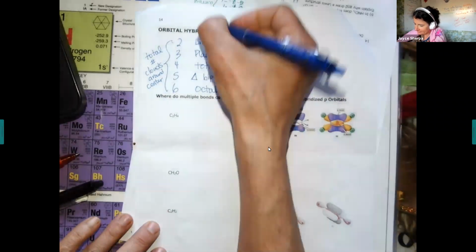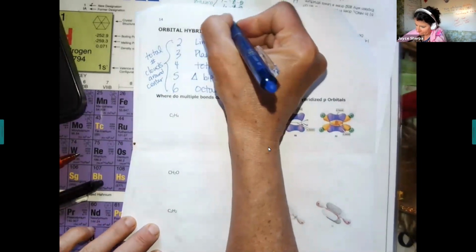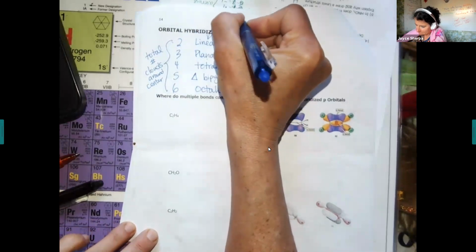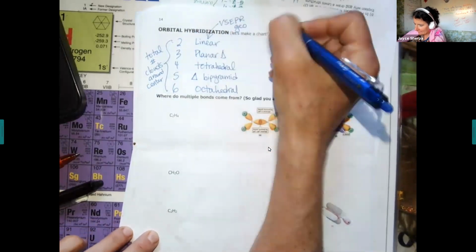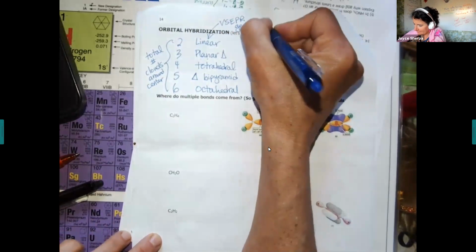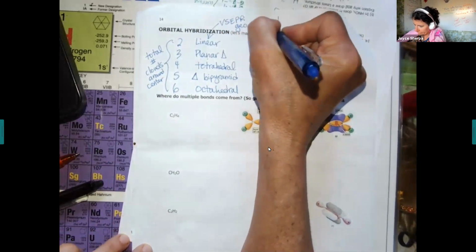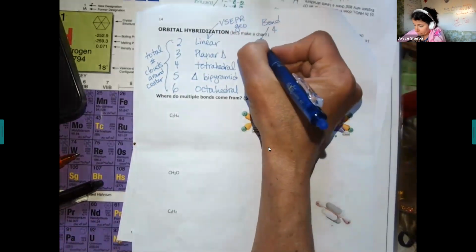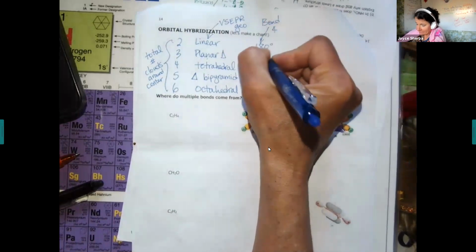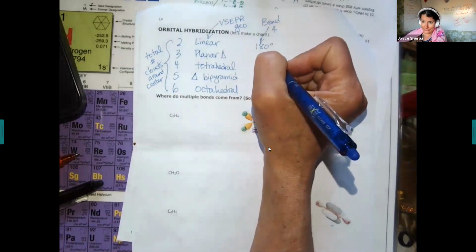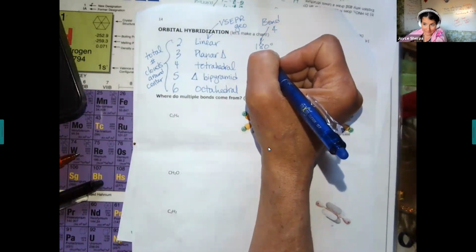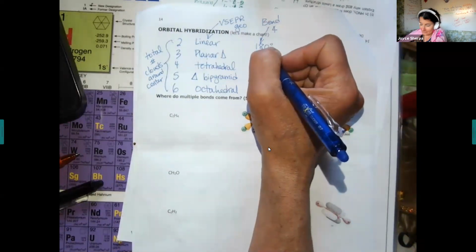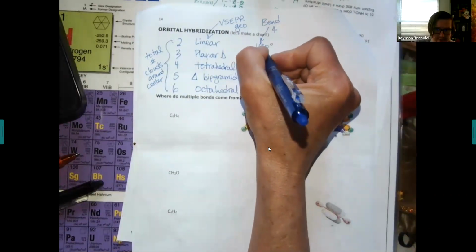All right, bond angle. So this is the VSEPR geometry. Then we get the bond angle. So linear, of course, is 180. Planar triangle is 120.